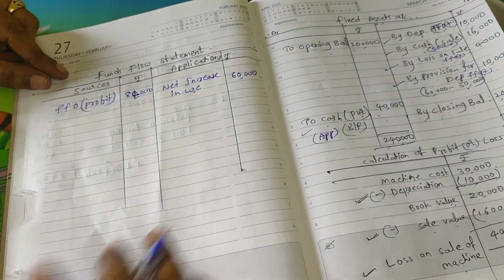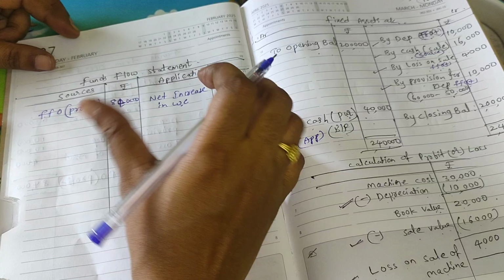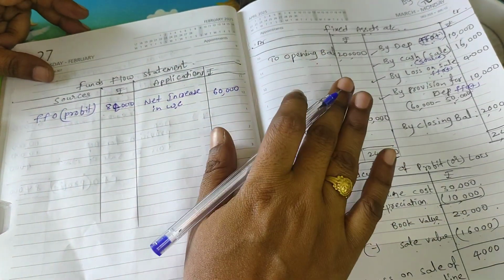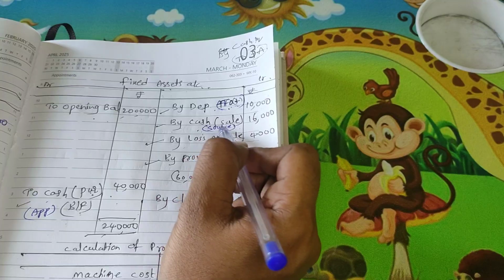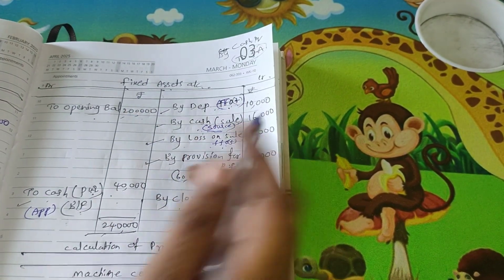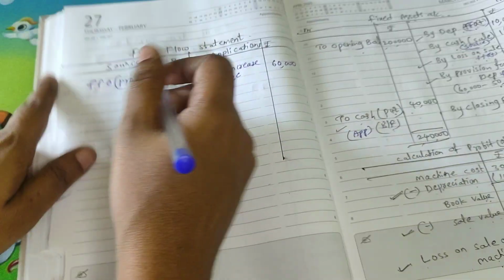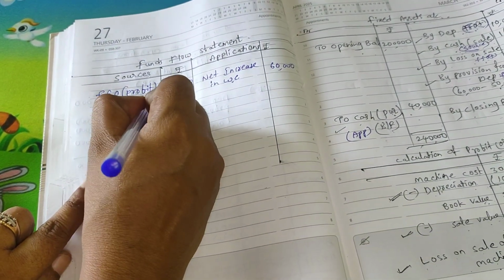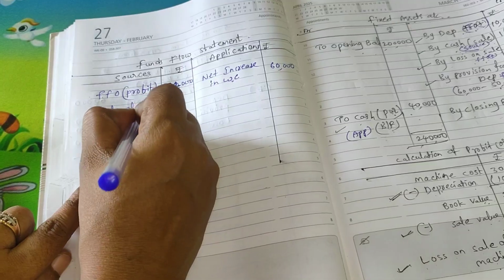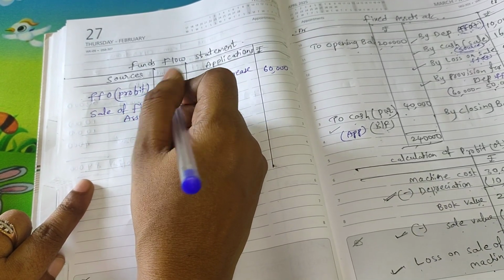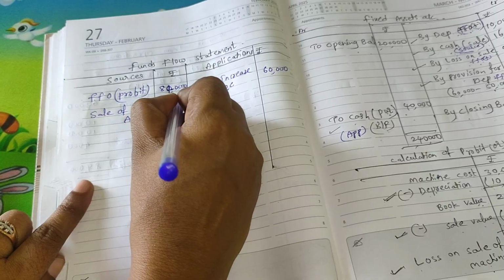And next, after writing these two answers, you need to check the working notes. Sale of fixed asset will come under sources. What is the amount of sale of fixed asset? 16,000.